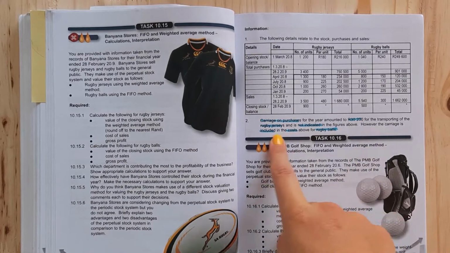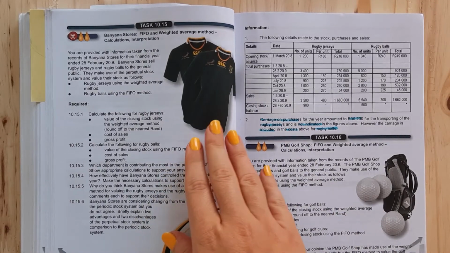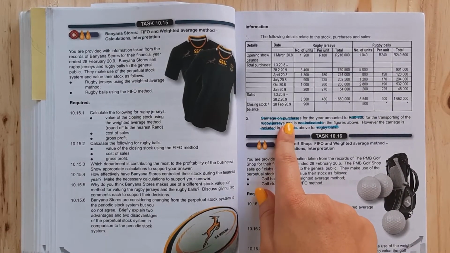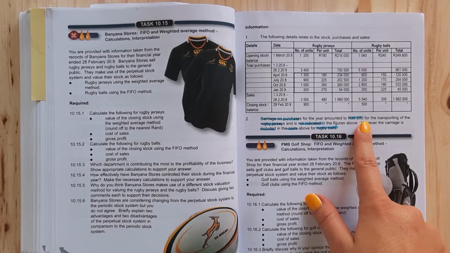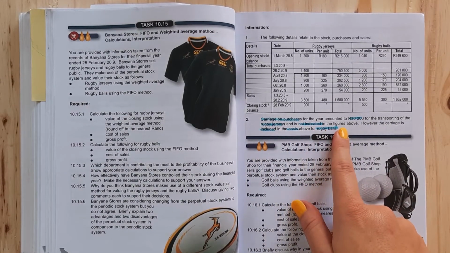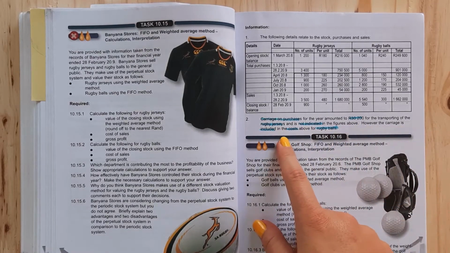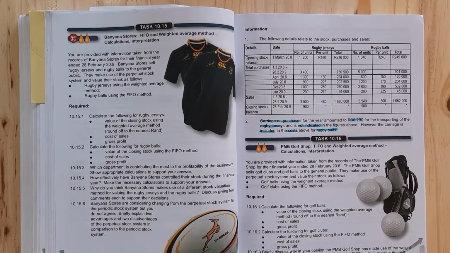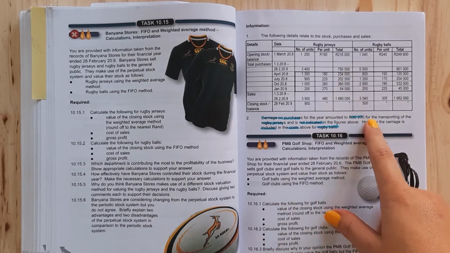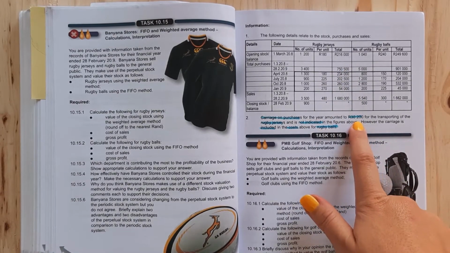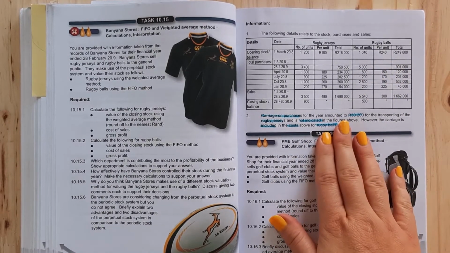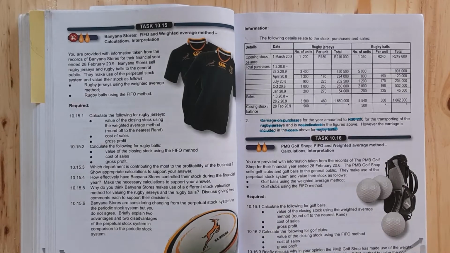So just to note that this store has two departments. It has rugby jerseys and rugby balls. And the second note says carriage on purchases for the year amounted to 30,200 for the transporting of the rugby jerseys, and it is not included in the figures above. However, the carriage is included in the costs above for the rugby balls. So this is basically just saying that in the 750,500, this amount of 30,200 was not included, but this 901 includes the carriage. That's basically what they're trying to tell you here. But yes, let's get on to question 1.